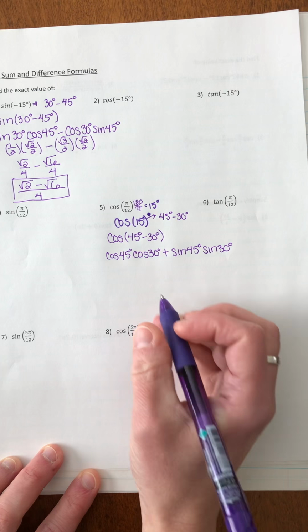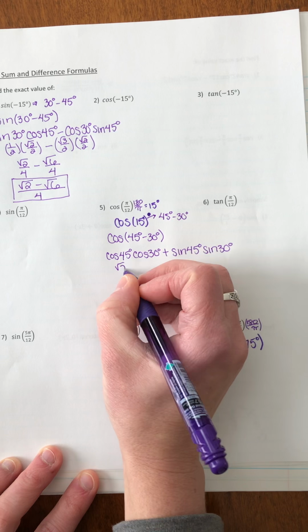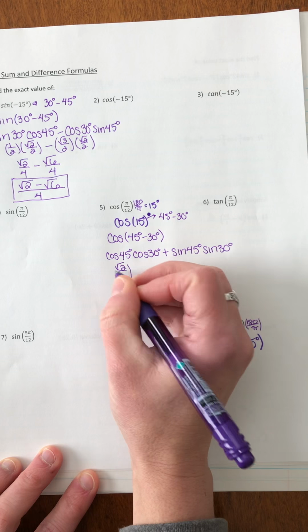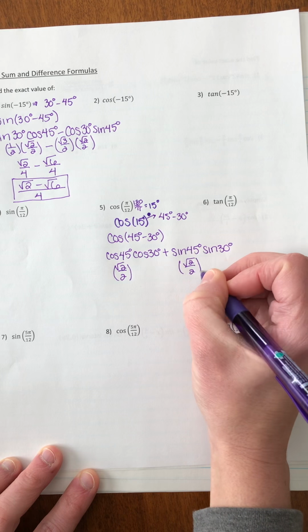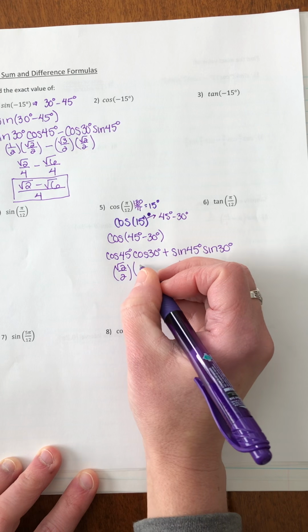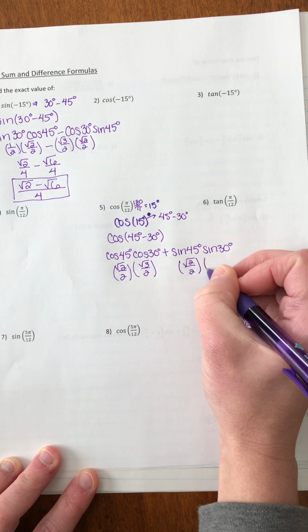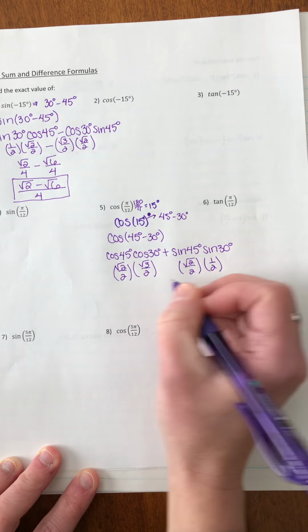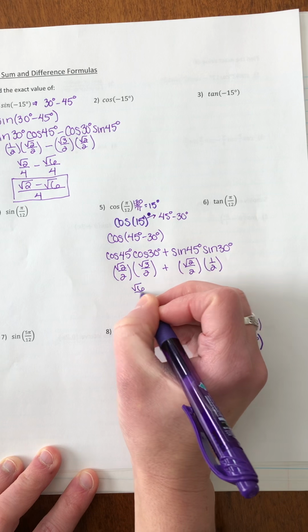Okay, and so now we know all those values because they're on the unit circle. So I'm going to go ahead and fill those in right now. The 45s are radical 2 over 2, comma radical 2 over 2. 30 degrees is radical 3 over 2 and 1/2. And then we simplify, so radical 6 over 4.